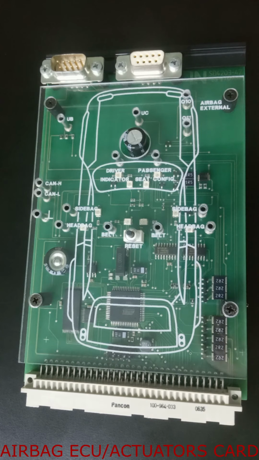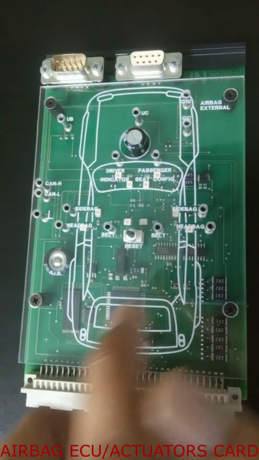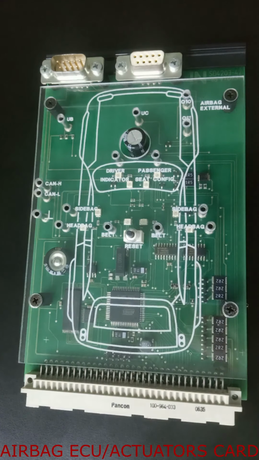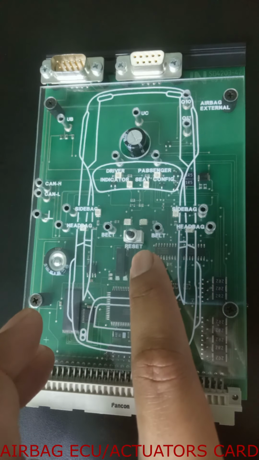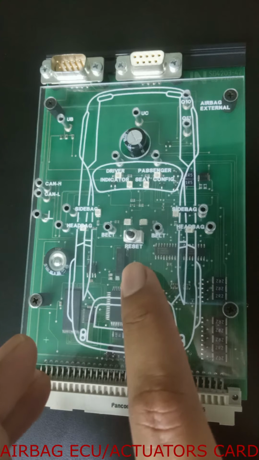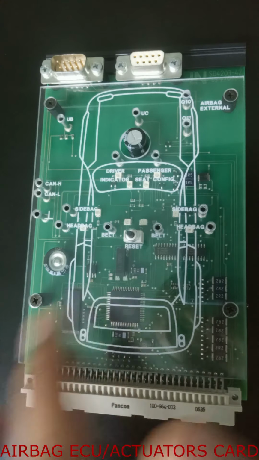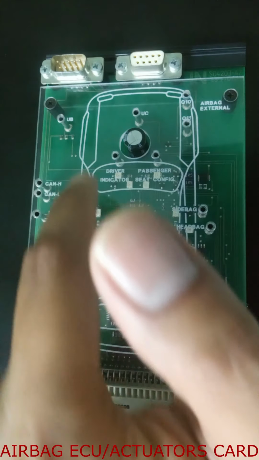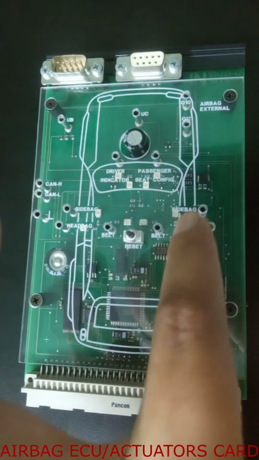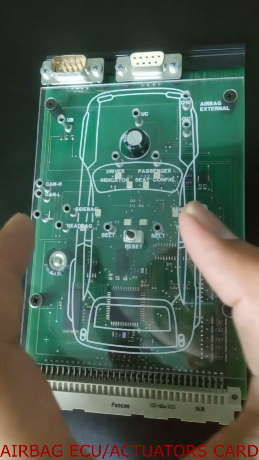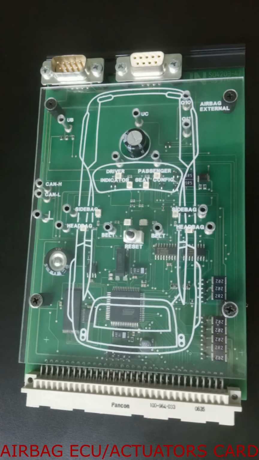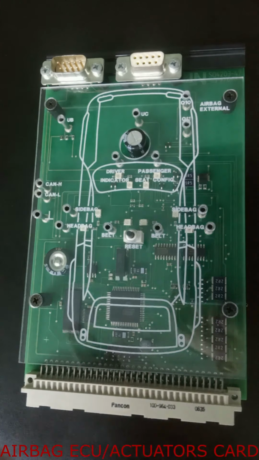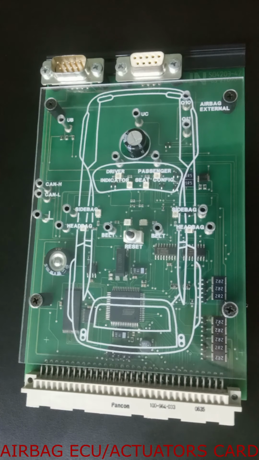Function group: we have an LED for simulating the airbag, and then you have a reset button here, and an integrated fault simulation for diagnostic exercises. You can see the LEDs, 1, 2, 3, up to 10. So you have 10 LEDs integrated for simulating the airbag triggering.